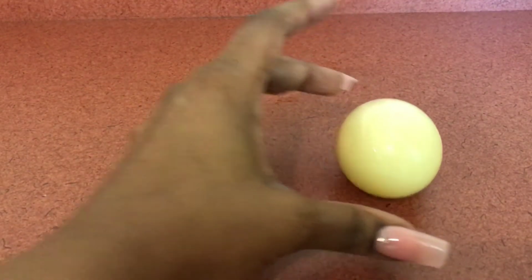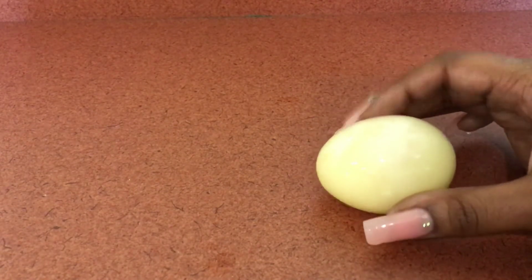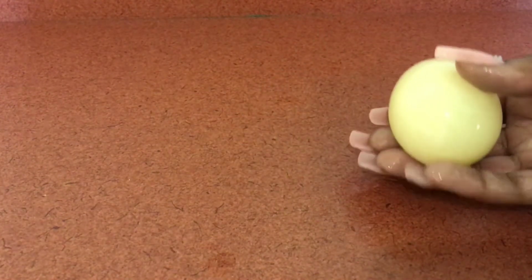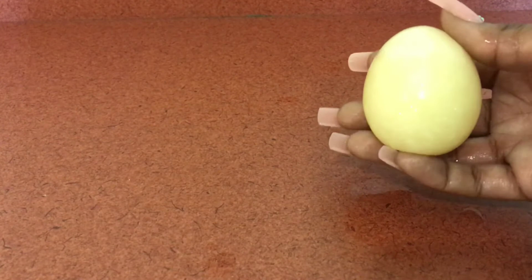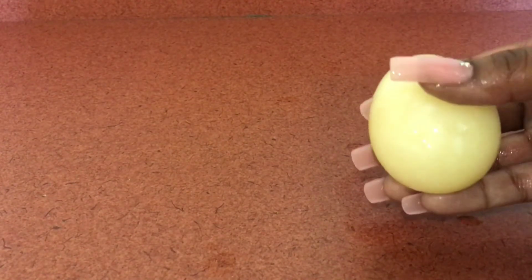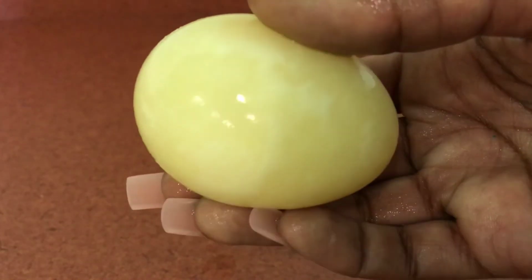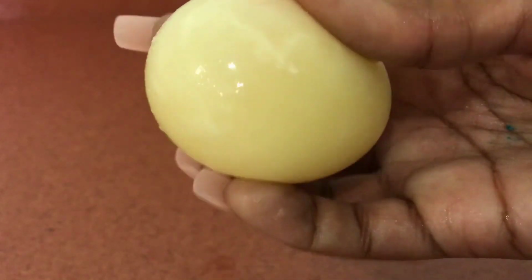Last but certainly not least is our saltwater solution egg. This one reminds me the closest of a boiled egg, just by the looks of it. As I was looking at this egg, once I looked closely, I could definitely tell there was some type of solution with our membrane mixed inside the egg. You'll see particles shifting inside of our egg.